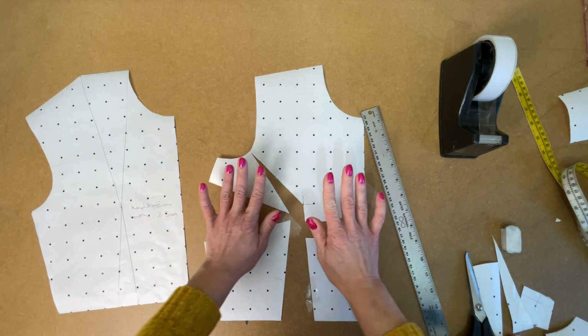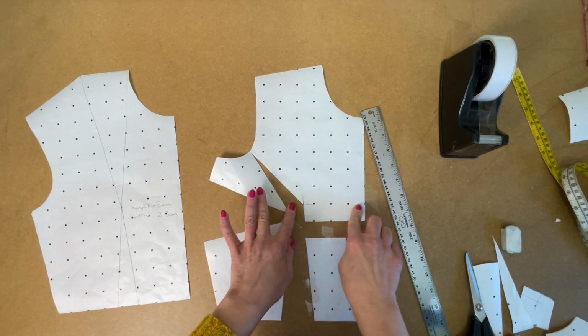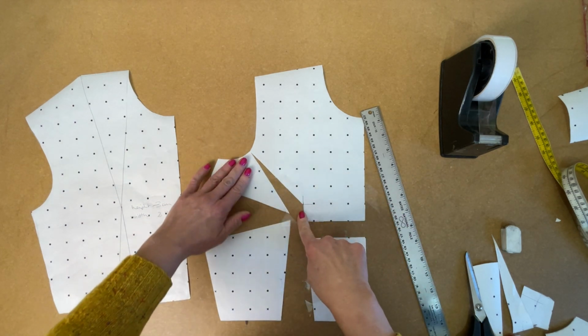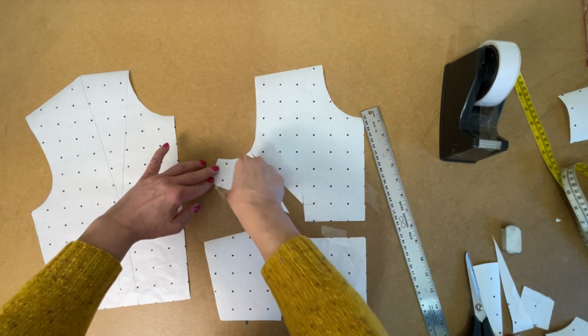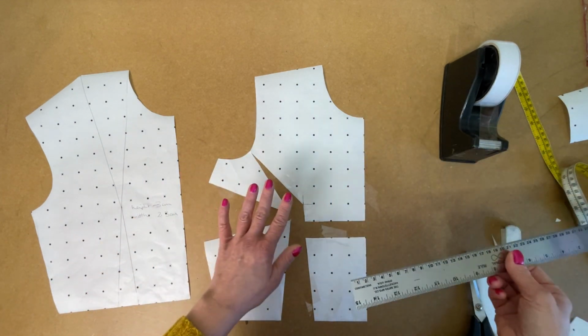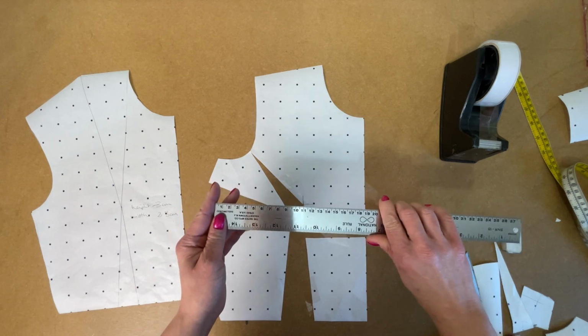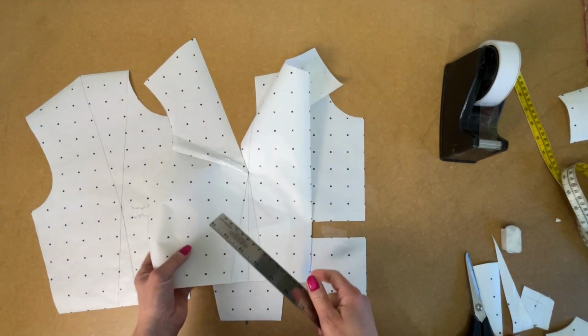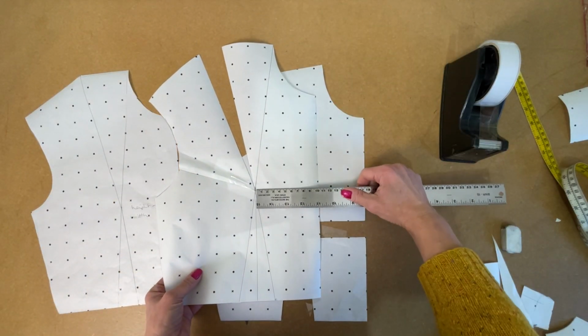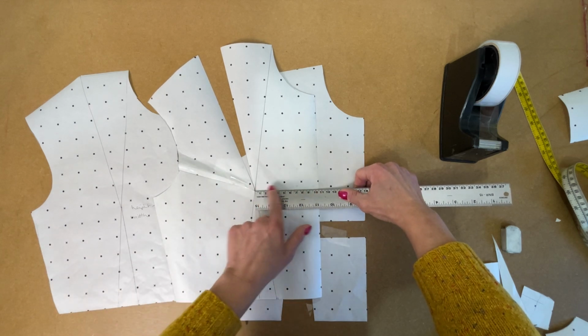So that's the finished pattern, and then the last bit is just to work out where this bust point needs to go and where your darts need to line up to. So the best way to do this is just to measure on your body, basically from nipple to nipple, what that measurement is. The easiest way for me just for this is to measure this, because I know that's the right position on my dress form.